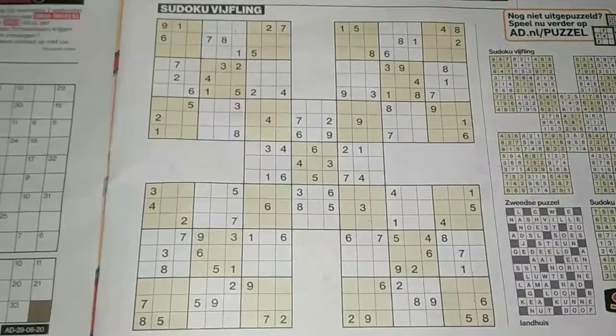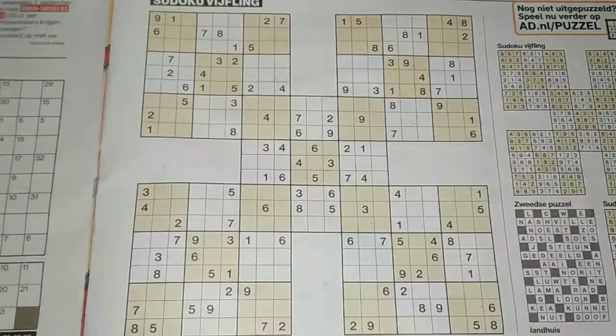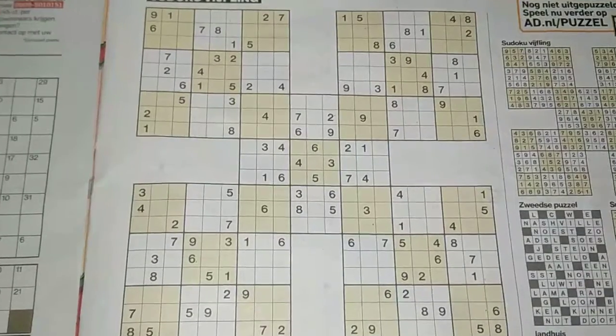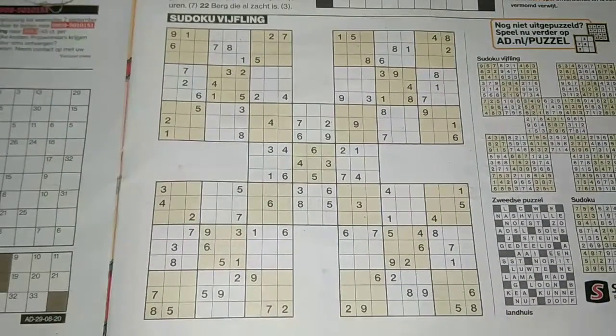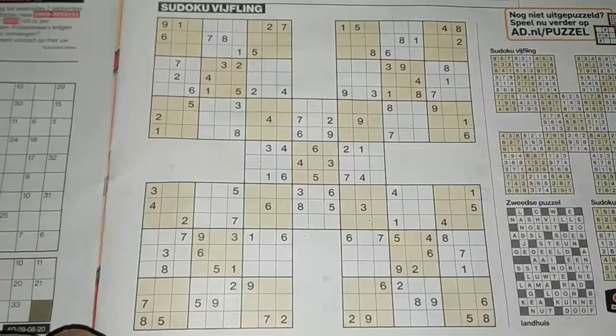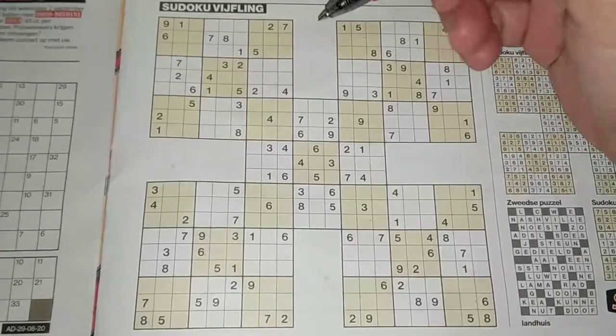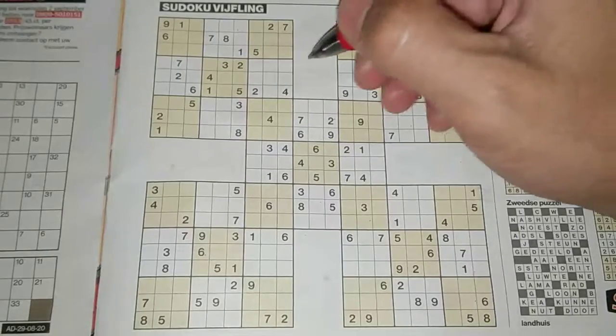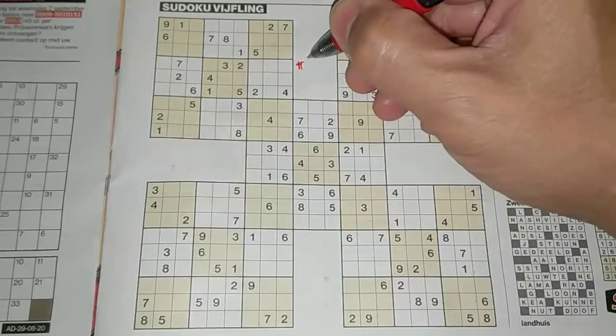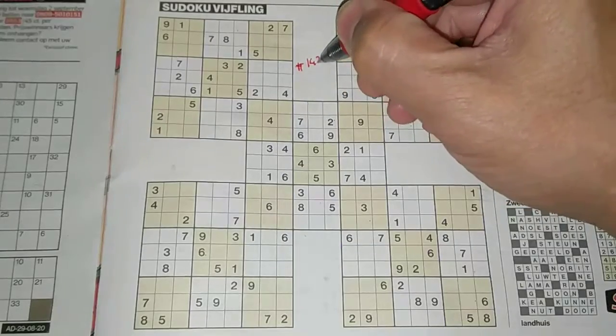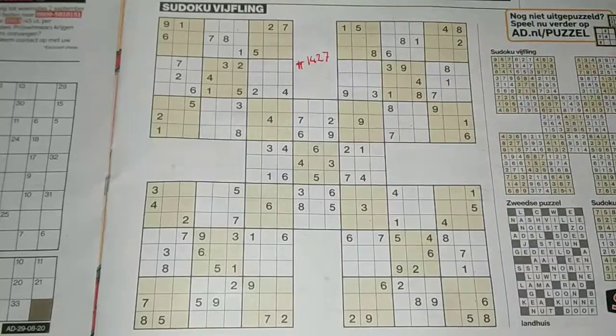Focus this a little bit. Little bit. Yes, more. Yes, this is correct. And this will be puzzle number 1427.